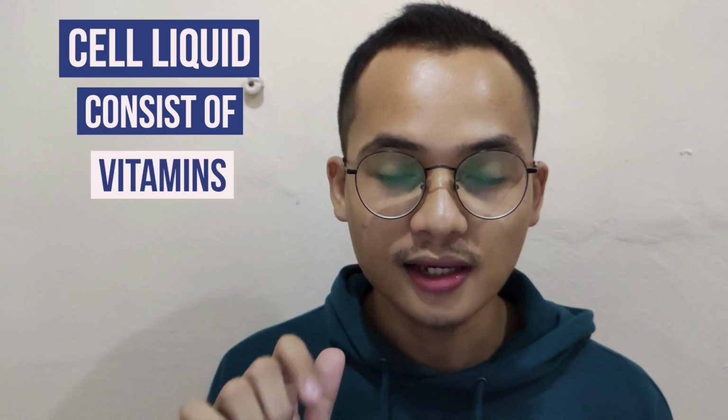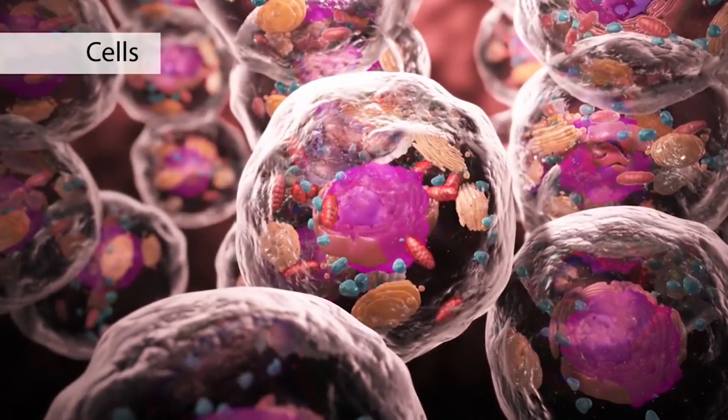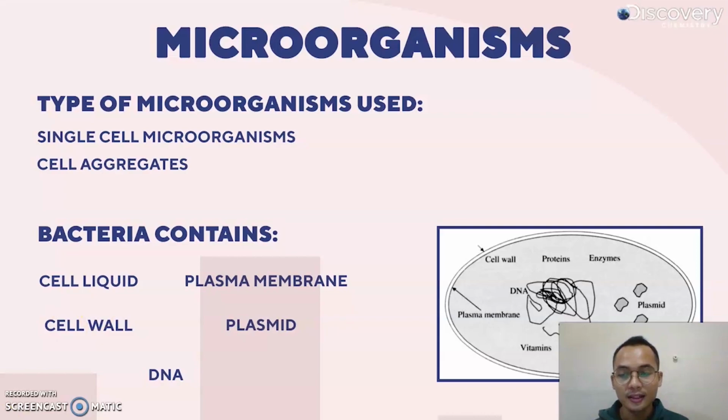So in the cell liquid consists of vitamins, enzymes, and proteins. The cell liquid contains things the cell needs to populate. Populate means to multiply. So the second one is the cell wall. The cell wall acts as the protection of the cell.